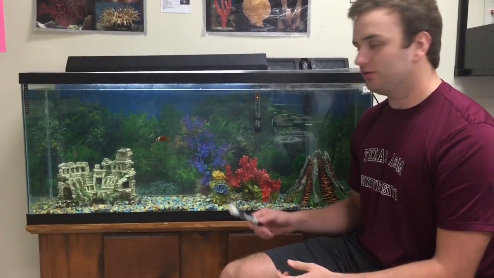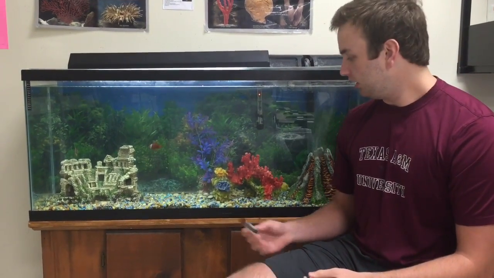So we're going to start with the gravel versus the sand. For gravel, you typically have it in freshwater aquariums, whenever you have sand and saltwater. This is a saltwater aquarium, happens to have gravel. It doesn't really make that much of a difference, it's just not as typical.